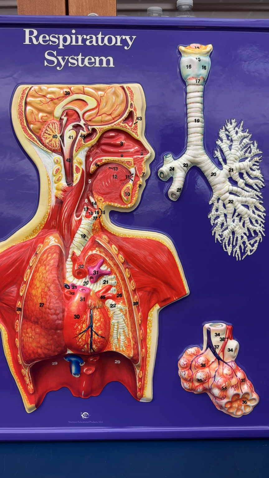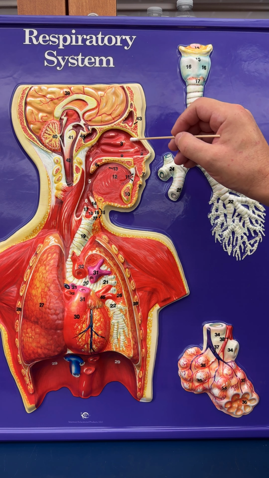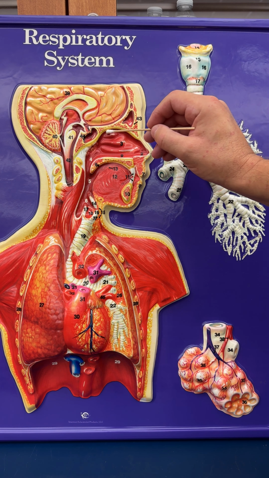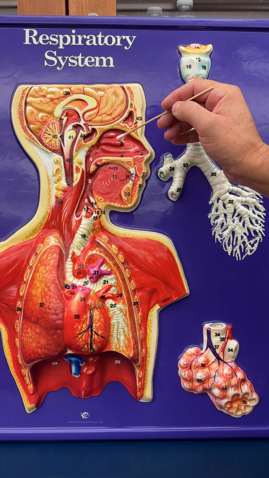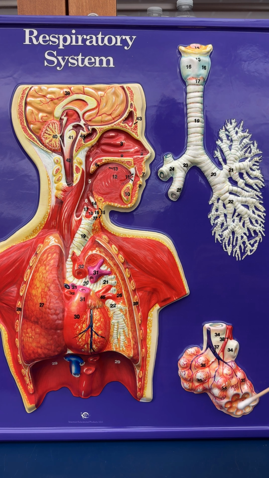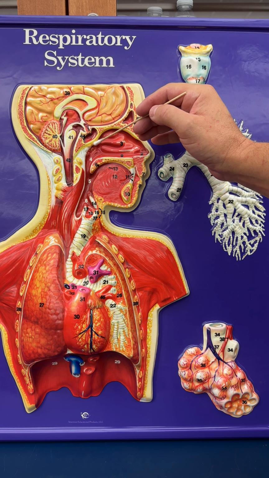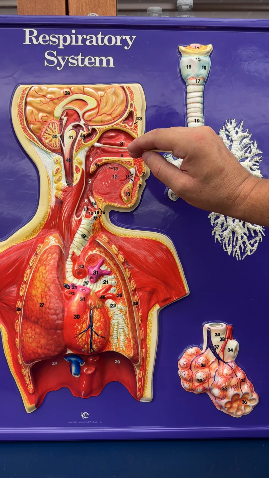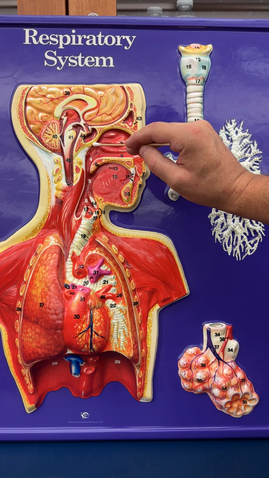Okay, let's review the organs and structures of the respiratory system. We're going to use this respiratory board model here to go through these. We're going to start here with the nasal cavity here. And within the nasal cavity, we can see the superior, middle, and inferior nasal concha. We can see the internal nares as this passageway here, and the adenoids here.